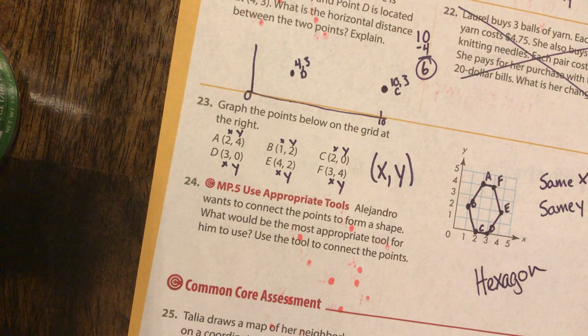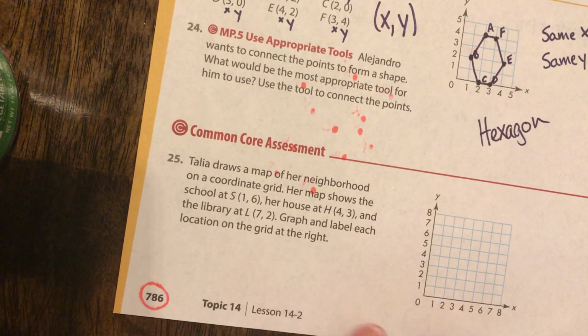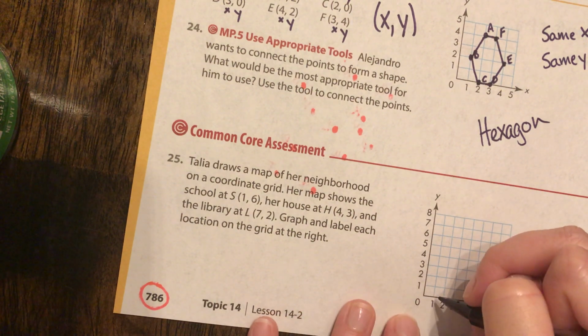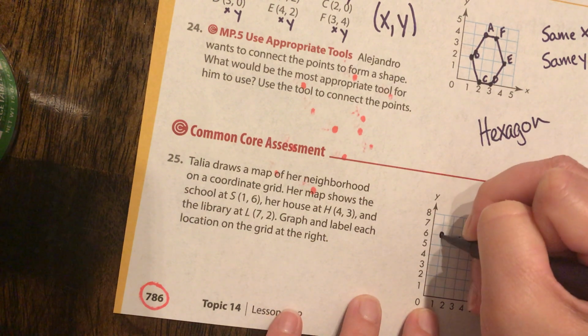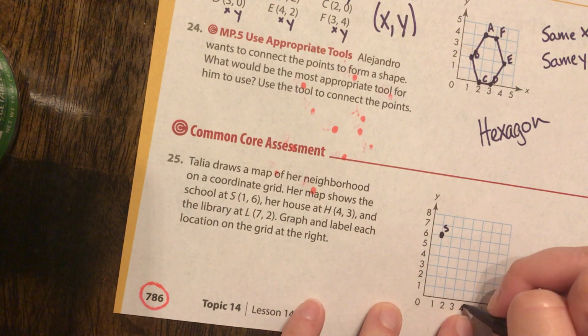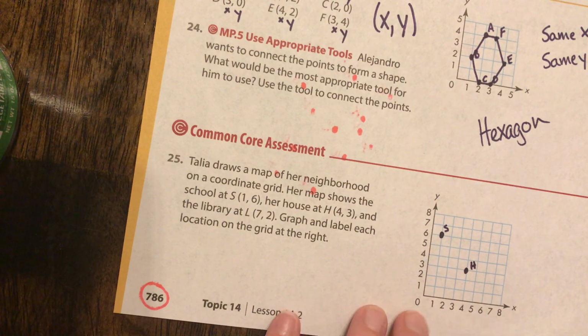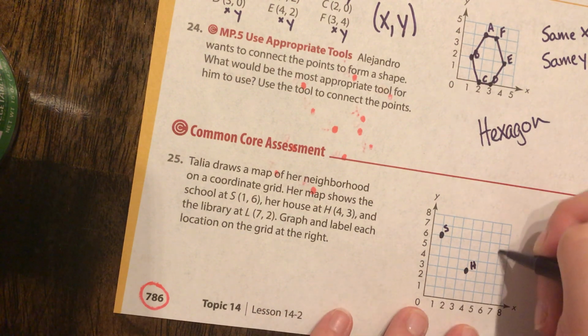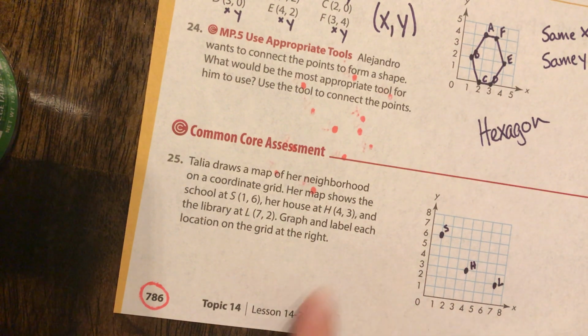All right? And the last one down here, it says, Talia draws a map of her neighborhood on a coordinate grid. It shows the school at 1-6. So run 1, go up 6, and put your school there. The house is at 4-3. Run 4, jump 3, you can put the house there. The library is at 7-2. Run 7, jump 2, and put the library there. So they just wanted you to graph and label it, all right?